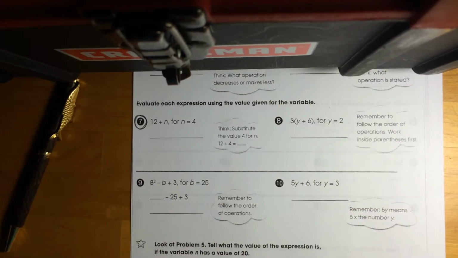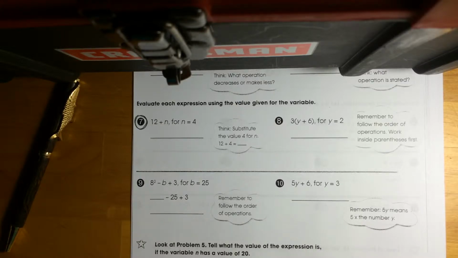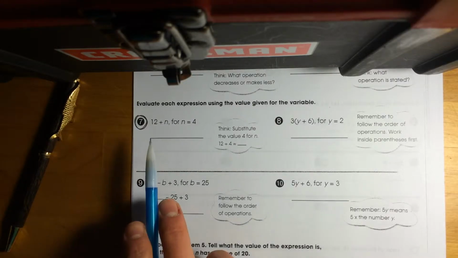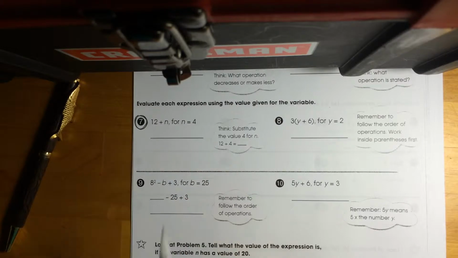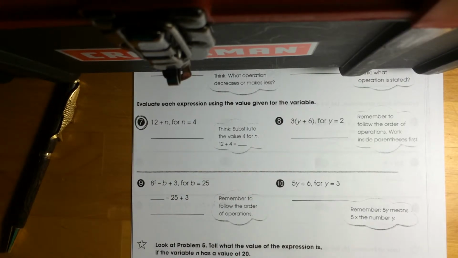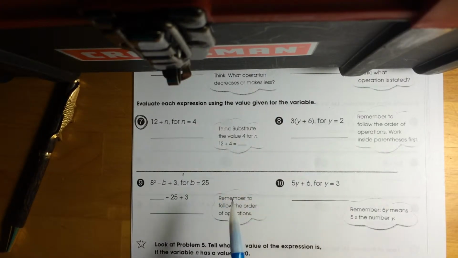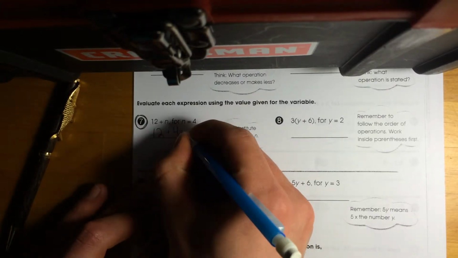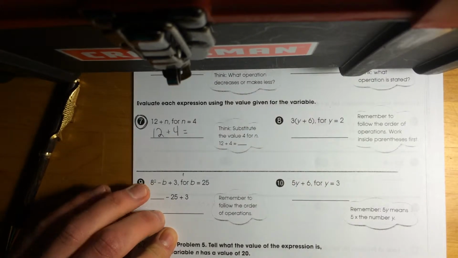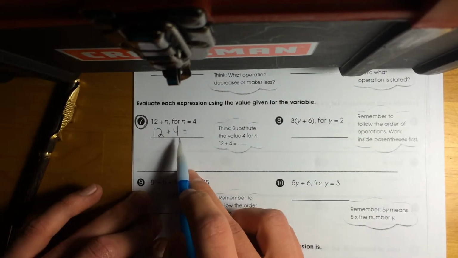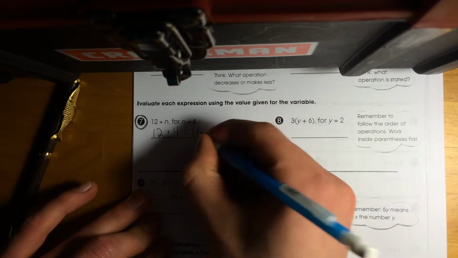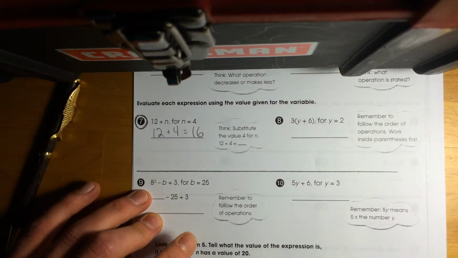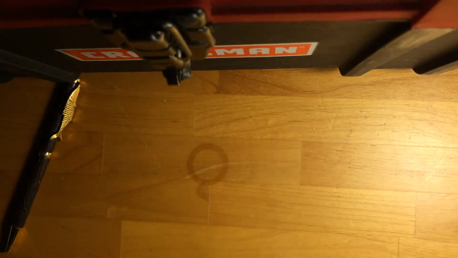So for number 7, it says evaluate each expression. We're going to do this using a value given for the variable. So our expression is 12 plus n, for n equals 4. So what I need to do here is I just need to replace our letter n with the value of 4. So I'm going to rewrite our expression. I have 12 plus 4, and that's got to be equal to something. So when I add 12 plus 4 together, I know that's equal to 16. Okay, pretty simple. We should have no problems doing these ones down here. Now let's get to a more challenging page on the back.